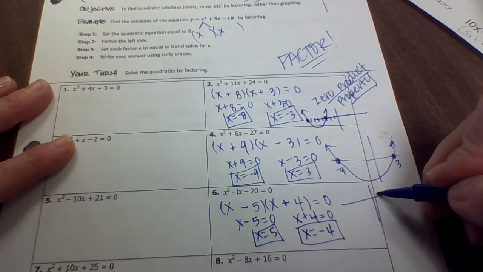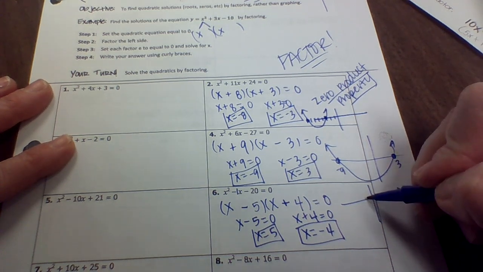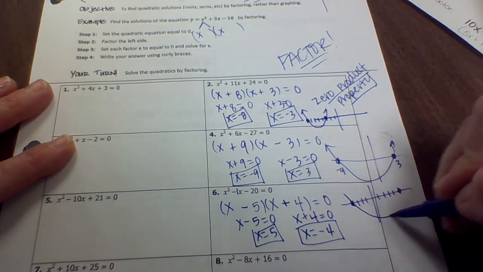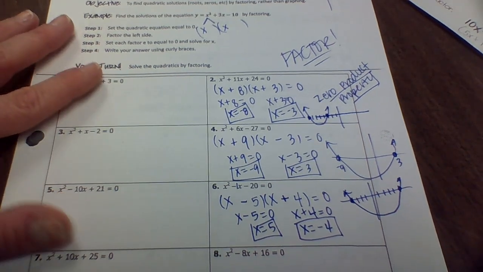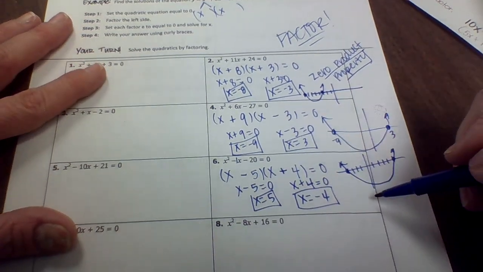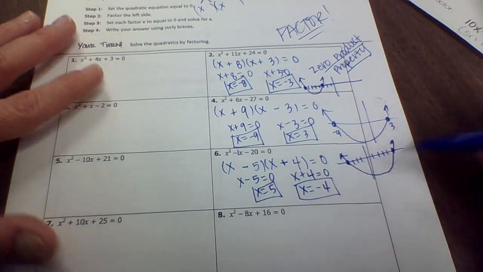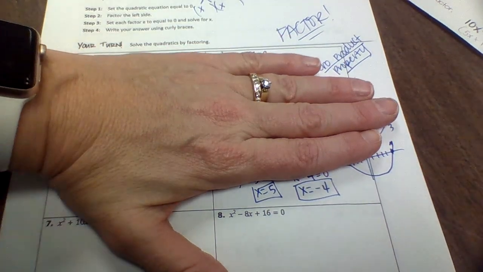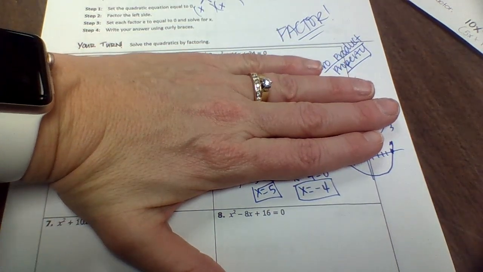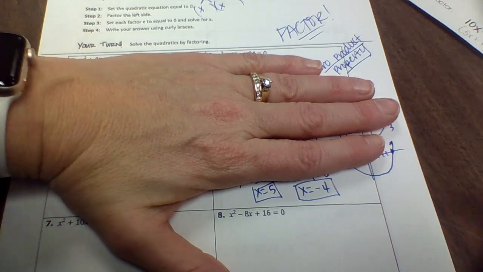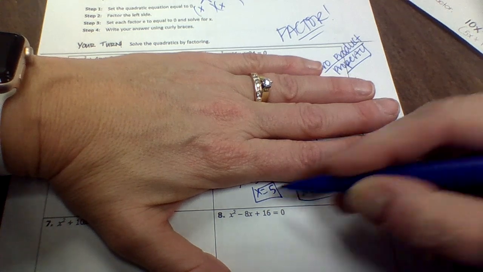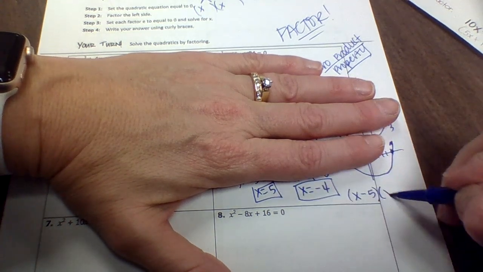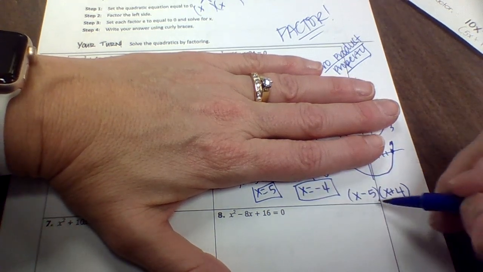Okay, so I want to show you something. 1, 2, 3, 4, 5. 1, 2, 3, 4. I don't know why I did it so neatly, that one. It's kind of cool because if I told you that the solutions were x equals 5 and x equals -4, you could say that came from -5 and that came from +4.